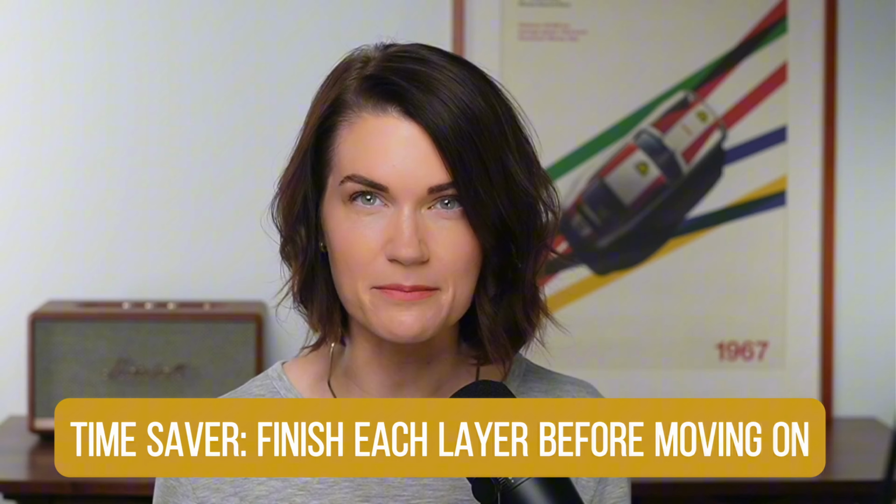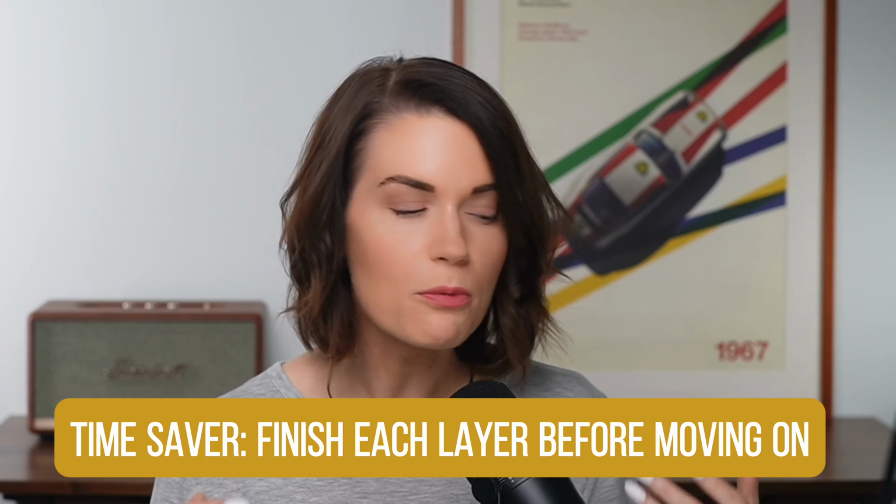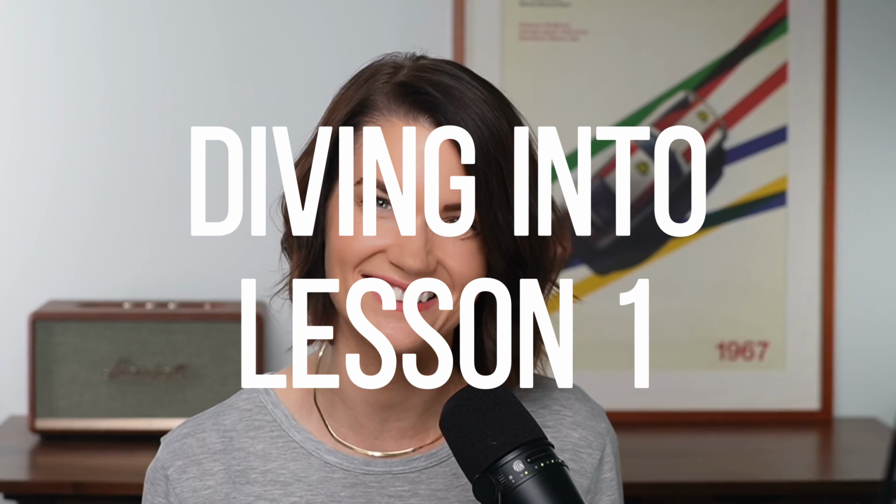I highly recommend being happy with each layer before moving on to the next one. For example, if you decide at the end that you want to tidy up the cuts in your base layer, you'll have to shift the other layers to make up for the seconds that you've just shaved off. It's totally doable, but it is time consuming. All right, consider yourself oriented because we are diving in.